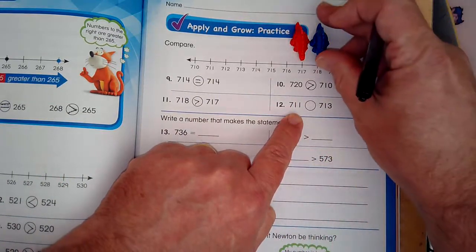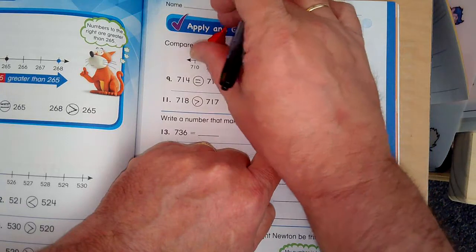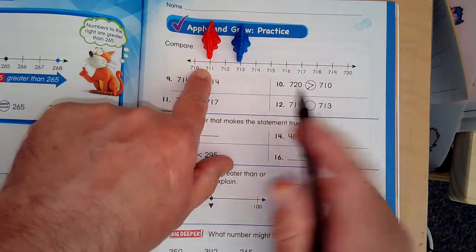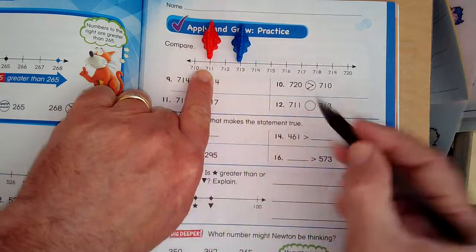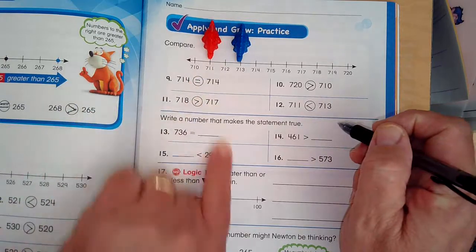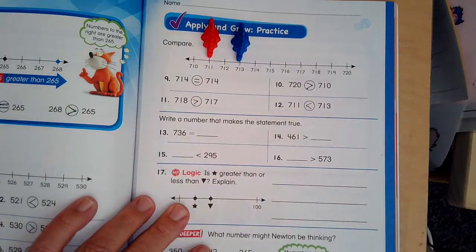And then I have 713 and 711. 711 is on the left compared to 713. So it is less than. All right, write a number that makes this statement true.